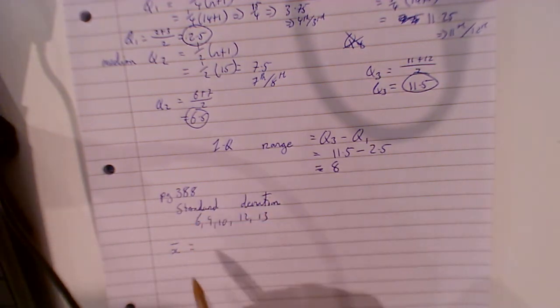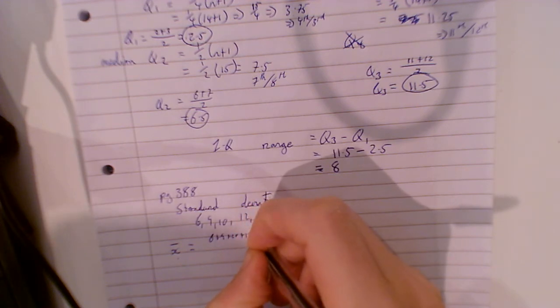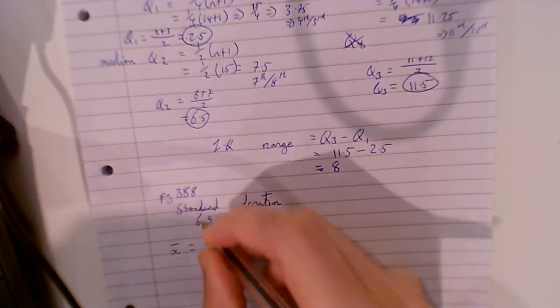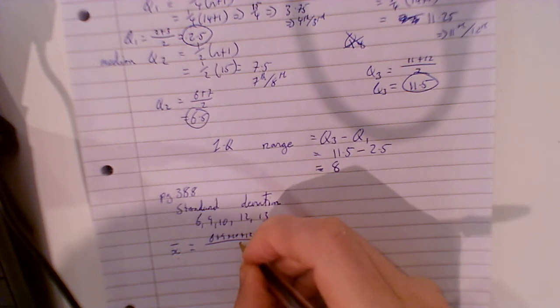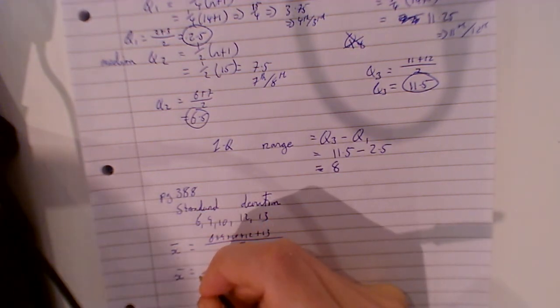So the mean, the x with the bar on it means it's the mean of the sample. Add them all up. 6 plus 9 plus 10 plus 12 plus 13 all over 1, 2, 3, 4, 5, and the mean is 10.